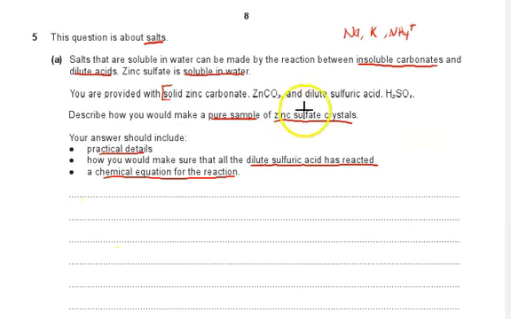Okay, so for the first step here, we prepare the equation first. Alright, so here we will have zinc carbonate plus sulfuric acid. When you have a metal carbonate plus an acid, you'll have the salt.